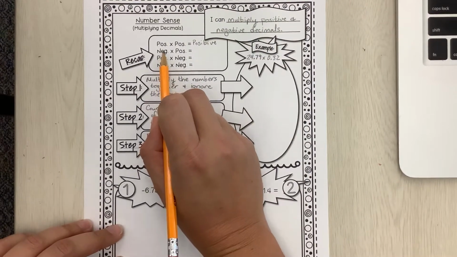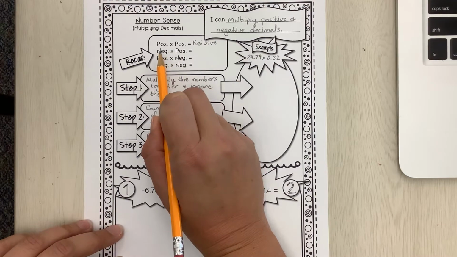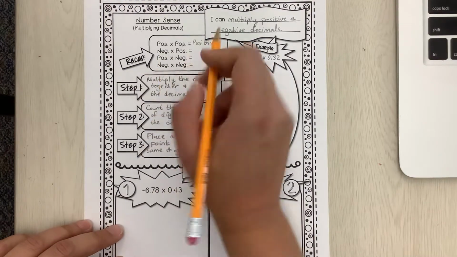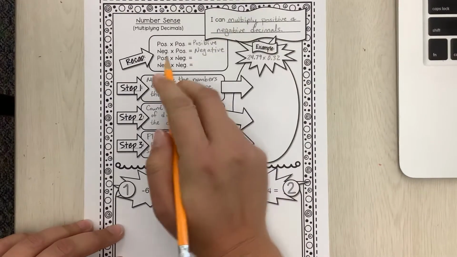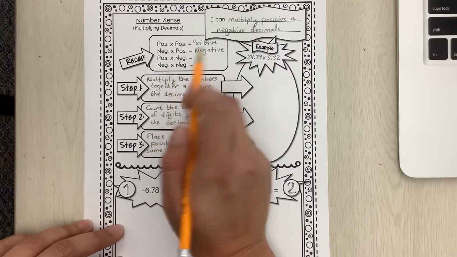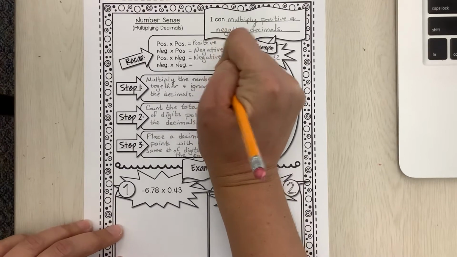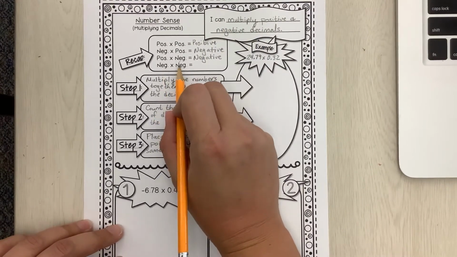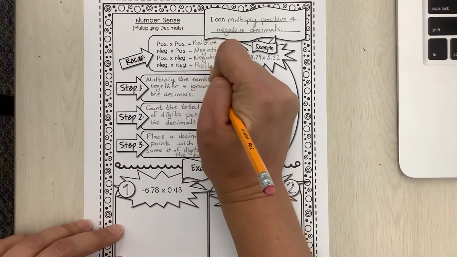Now, on here, we've got a negative and a positive being multiplied. One negative, one is an odd number of negatives, so it will be negative. The same thing goes for the next one. A positive times a negative, one negative, it's an odd number of negatives, so it is negative. And then the last one, two negatives together is an even number of negatives, so it's like they cancel each other out and become a positive.